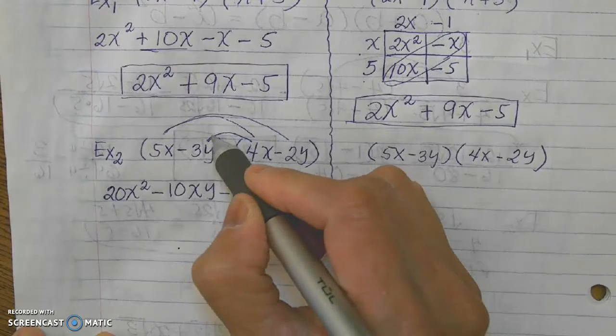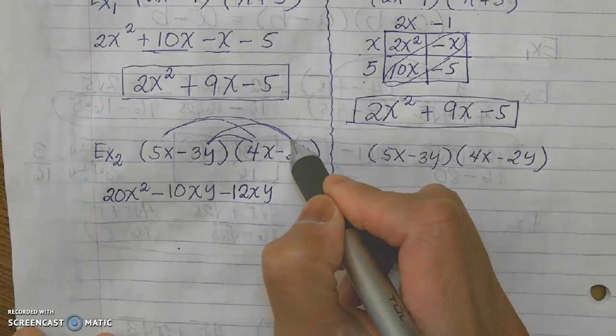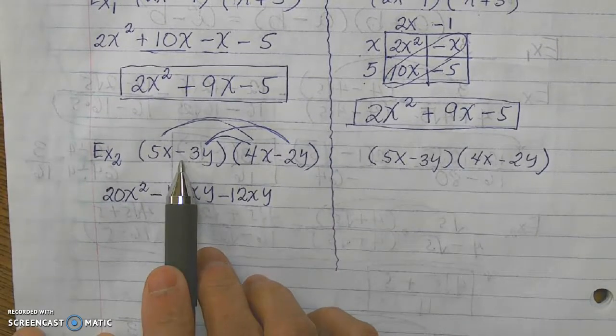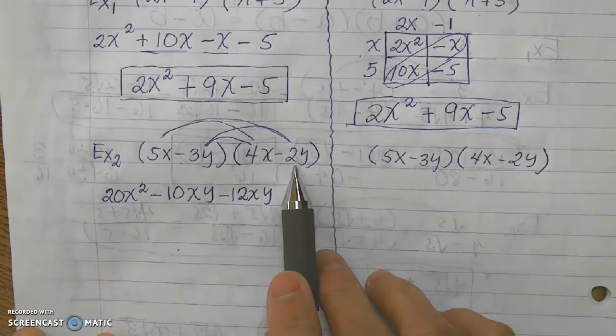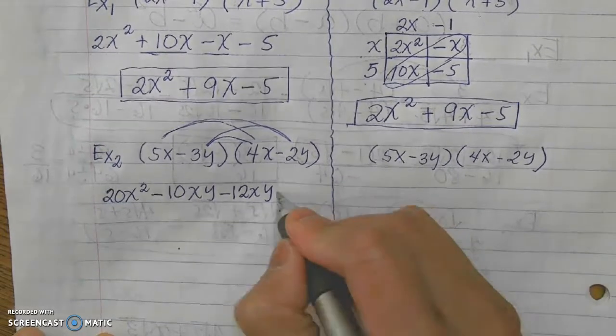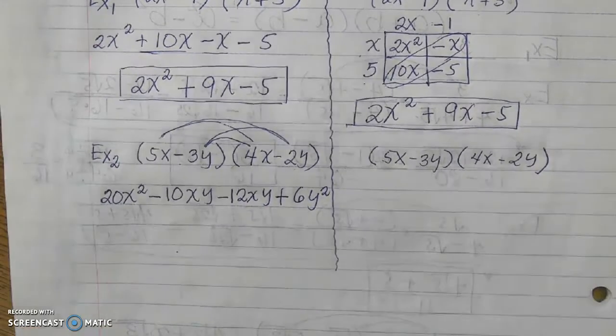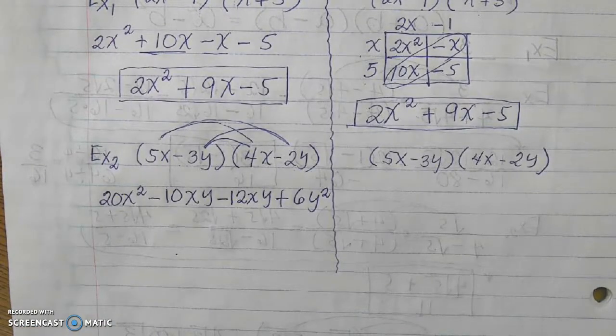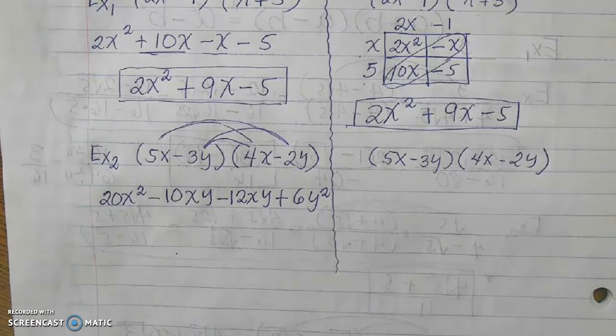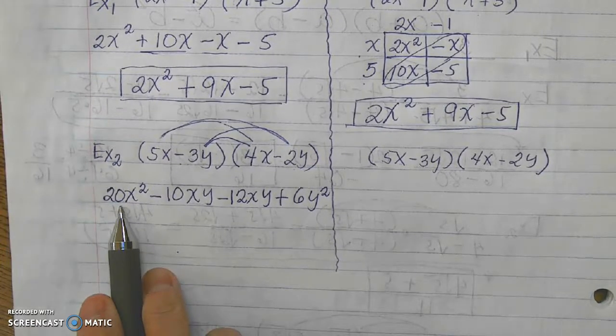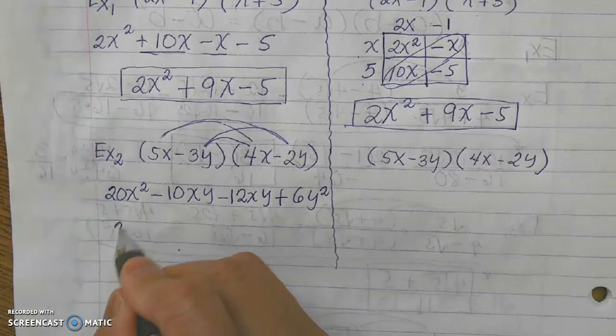Negative 3y times negative 2y is positive 6y squared. Okay, let us combine like terms. This cannot be combined with anything, so I'm just going to copy it down.